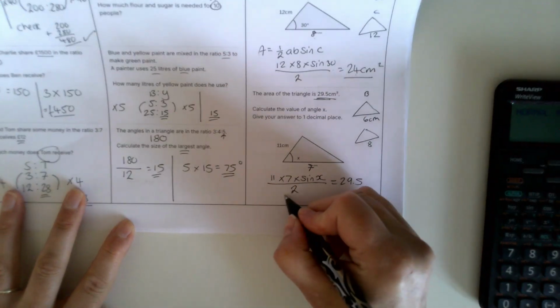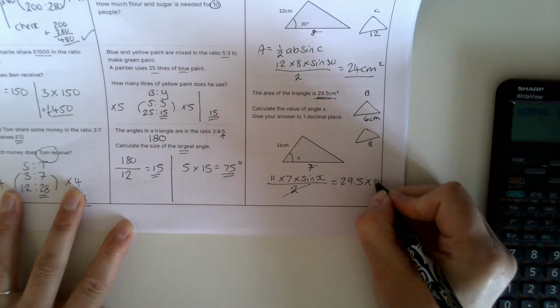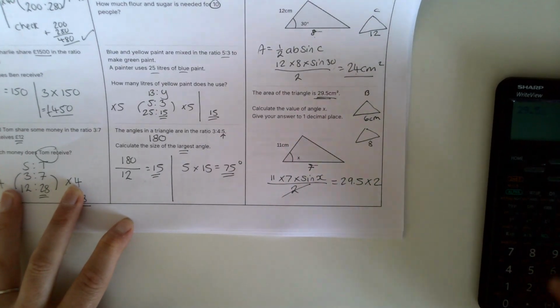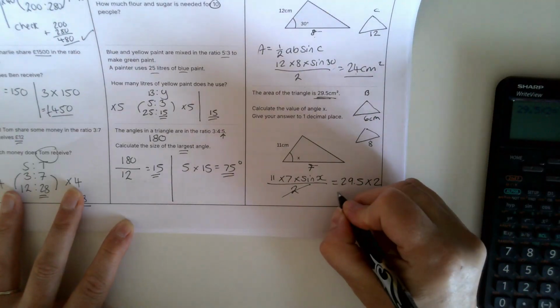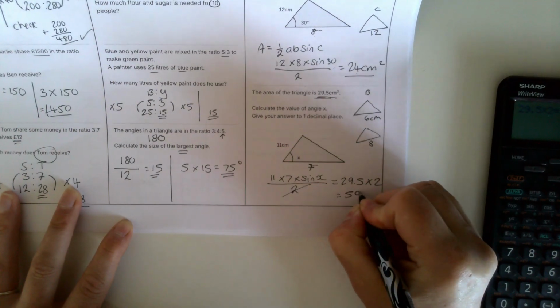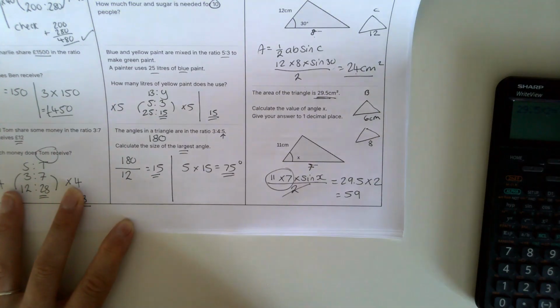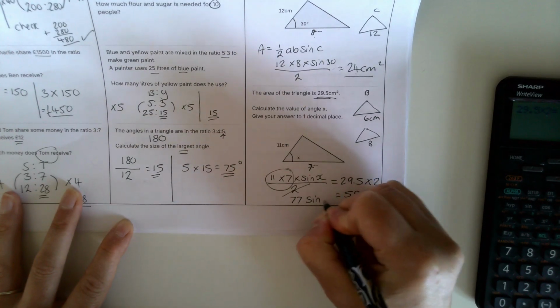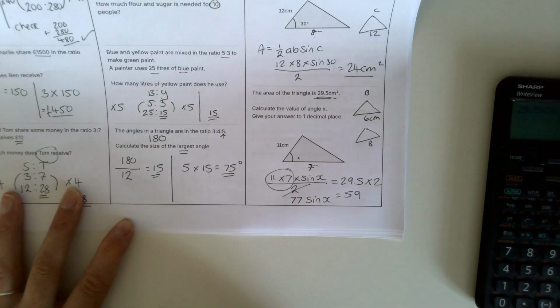First thing you're going to do is get rid of that divide 2, and you're going to times this here by 2. So just plug that into your calculator, times it by 2, and you get 59. Also, you can do 11 times 7, which is 77. So we know 77 times sine x equals 59.